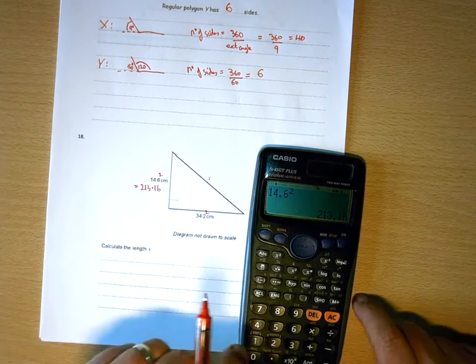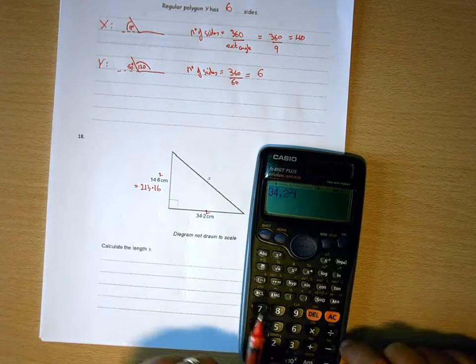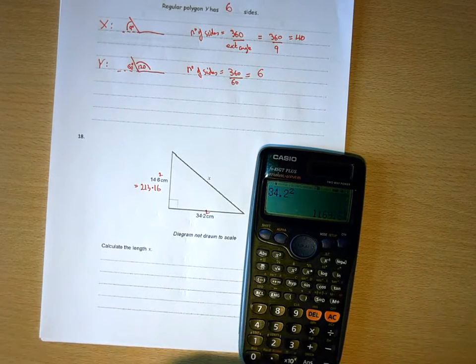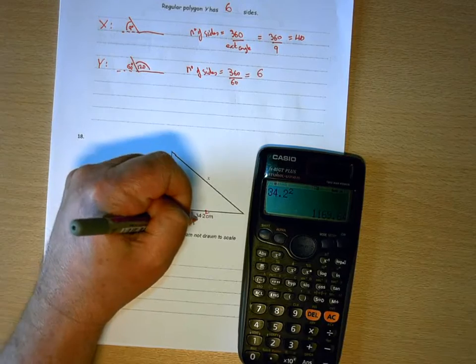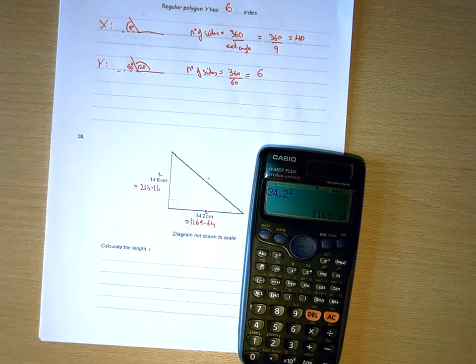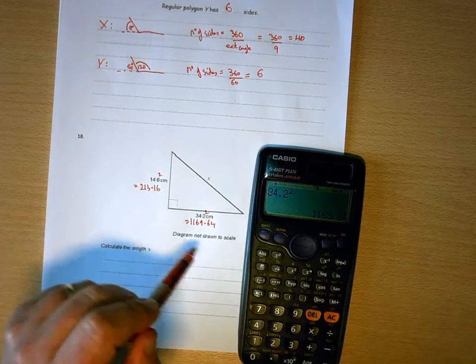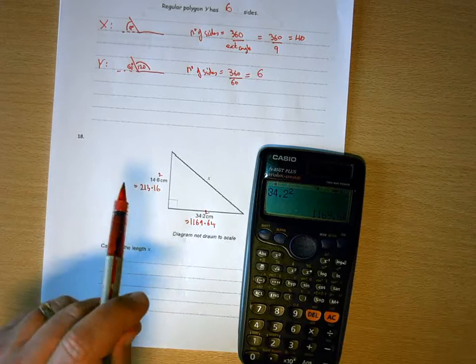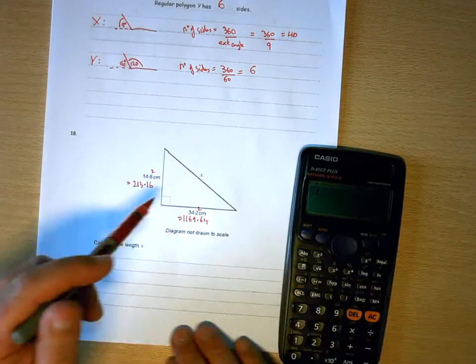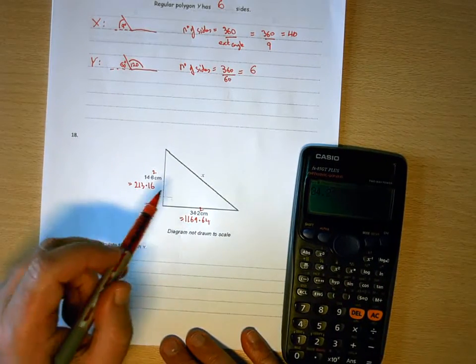213.16, 34.2 squared, 1169.64. So you know you've got to square your sides, job done. Then you have to decide whether you're going to add these two numbers together or subtract them. And all you need to do is just to think about it logically.